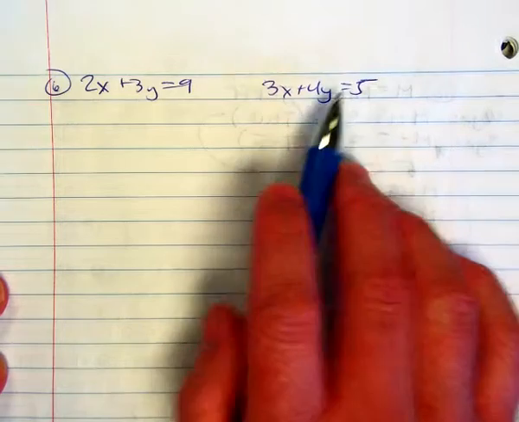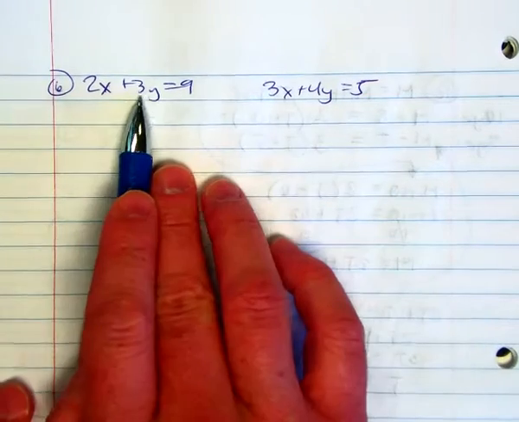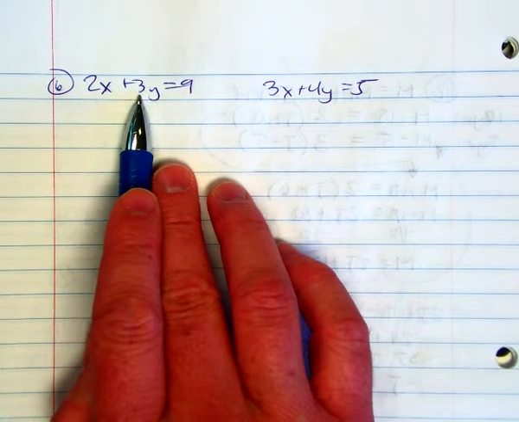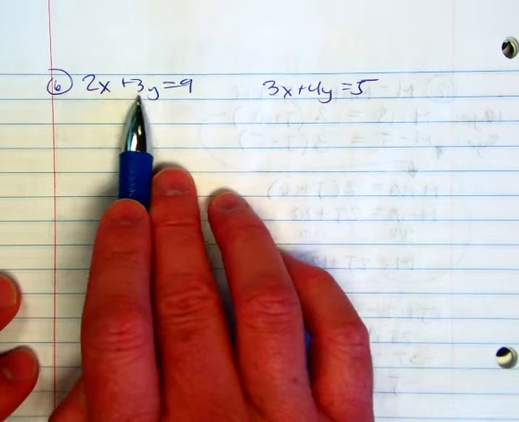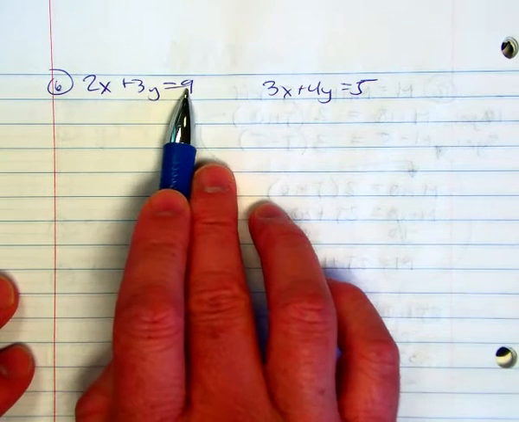We can quickly look here. 3 doesn't go into either of those. 4 doesn't go into either of those. So this is our best option. The only number that gives us any hope of any whole numbers at all is by getting y by itself here, because 3 will go into 9 evenly.